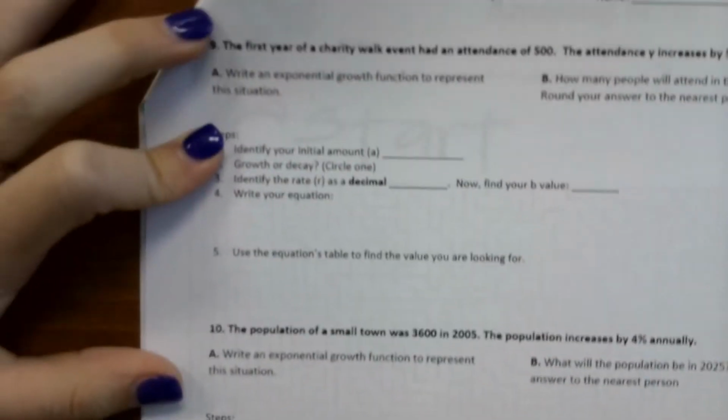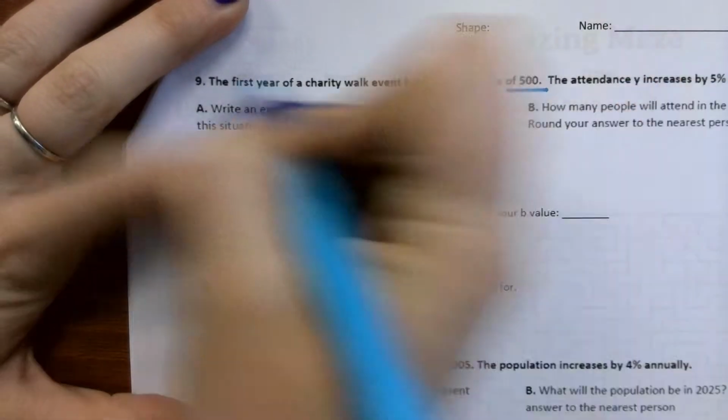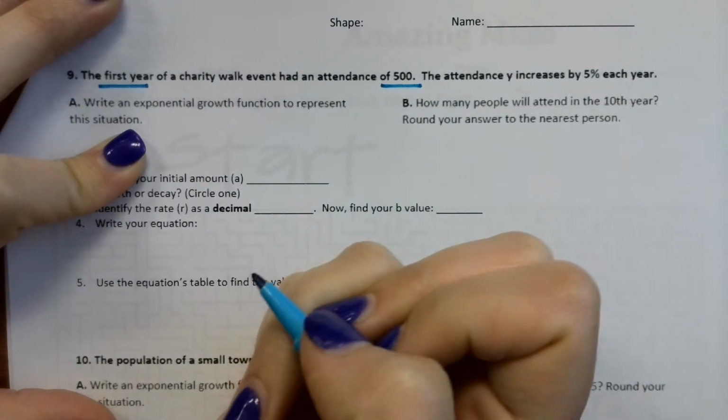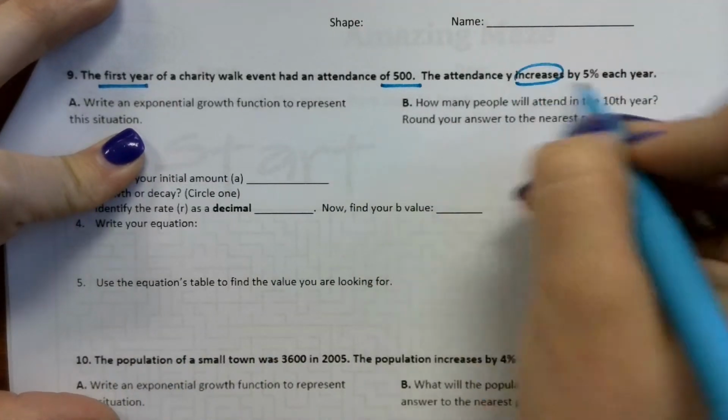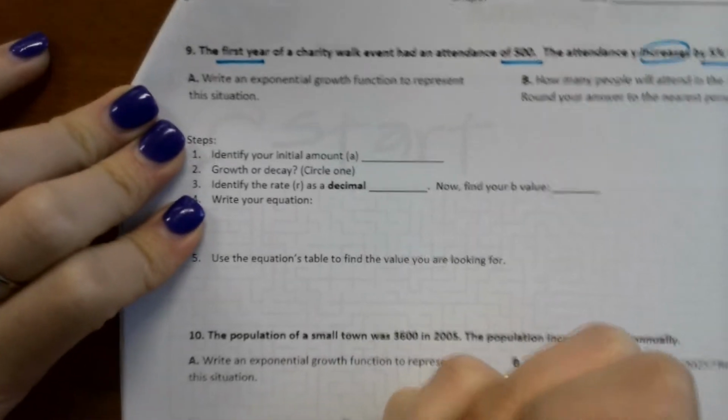Moving right along. The first year of a charity walk event had an attendance of 500. That first year sounds like it's the starting value. The attendance, y, increases by 5% each year. Write an exponential growth function to represent this equation.